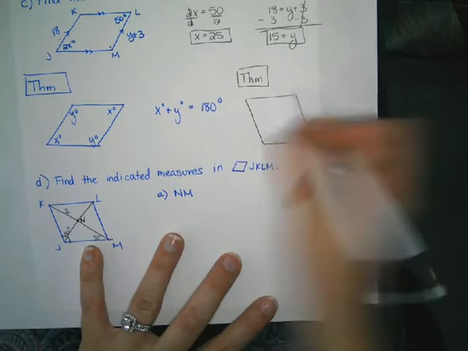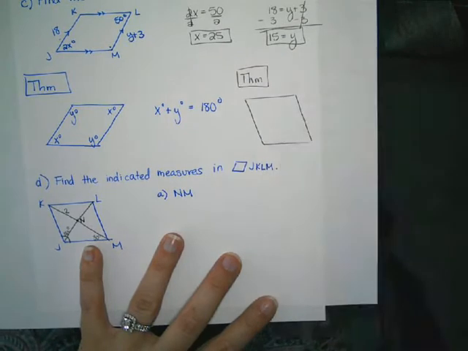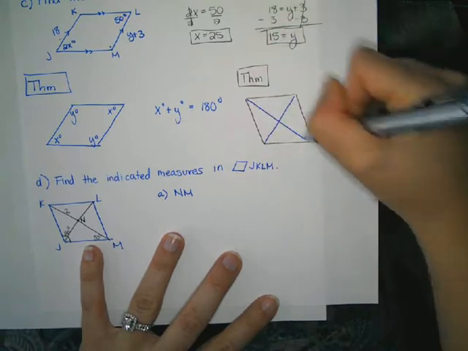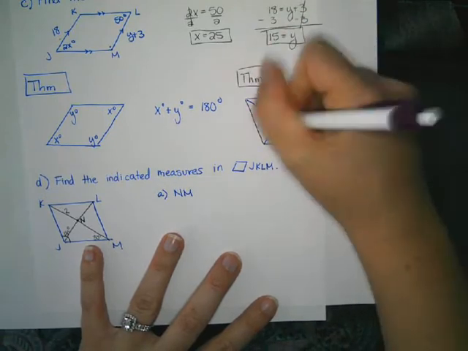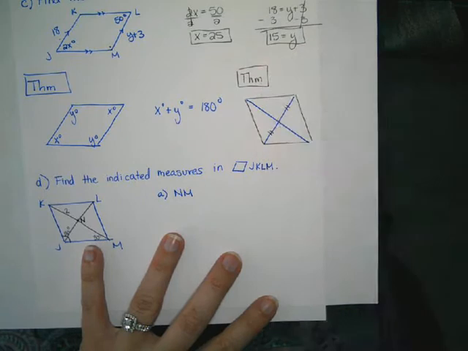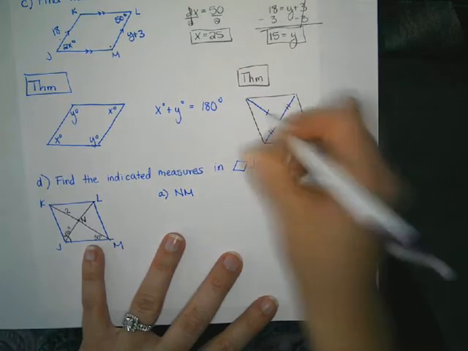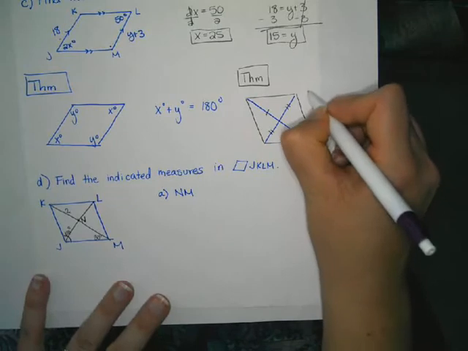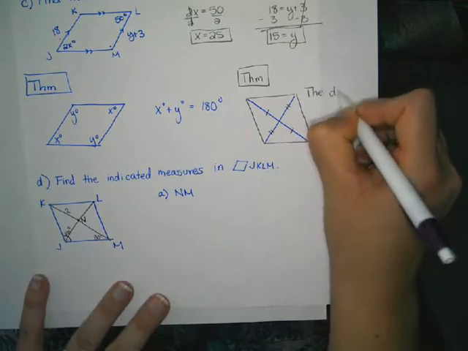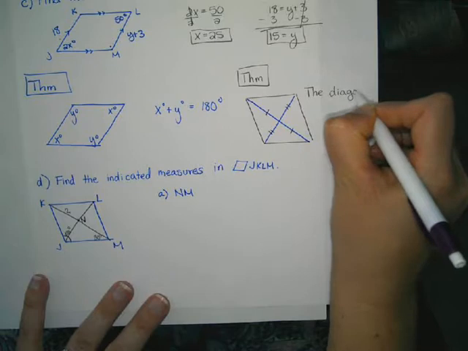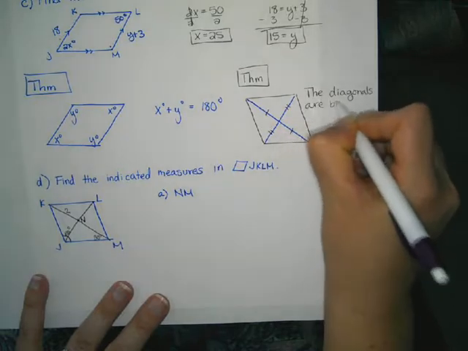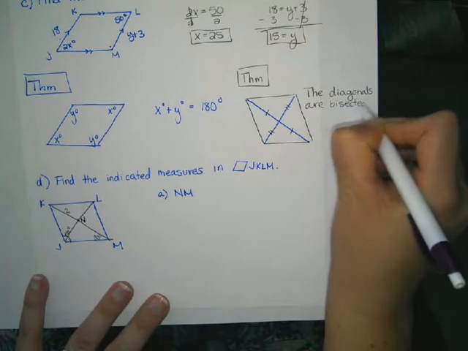So the diagonals are bisected. What's bisected? Good. Cut in half evenly. So for example, if this is 5, what's that? 5. Good. So the whole thing is 10. If that's 7, and that's 7, the whole thing is 14.